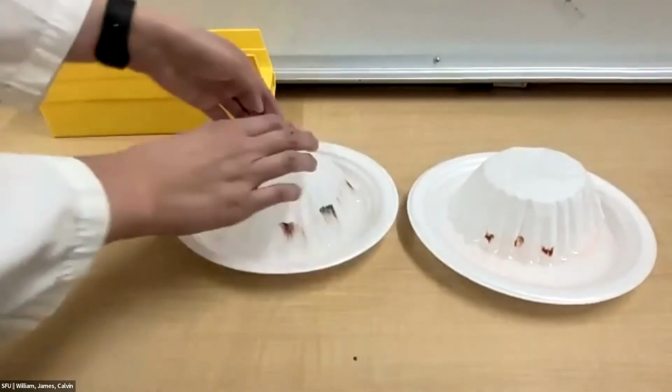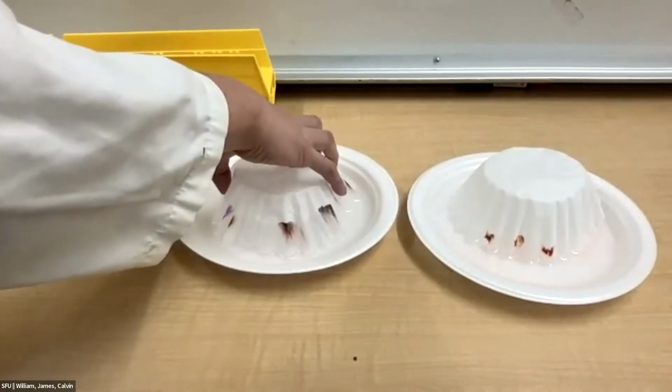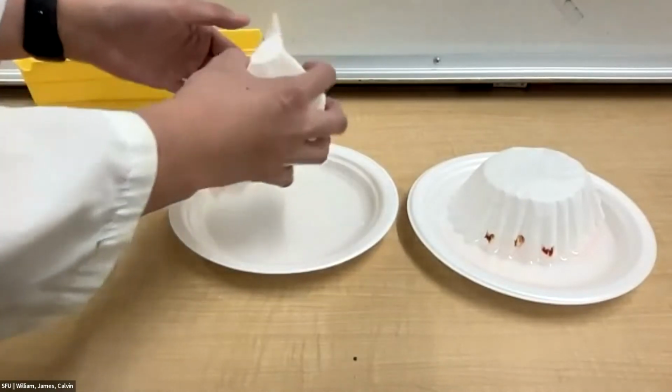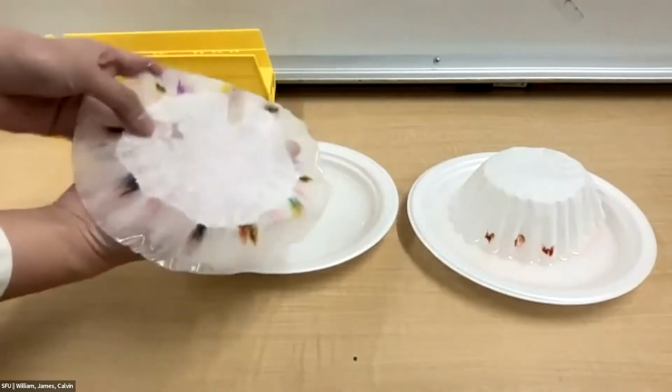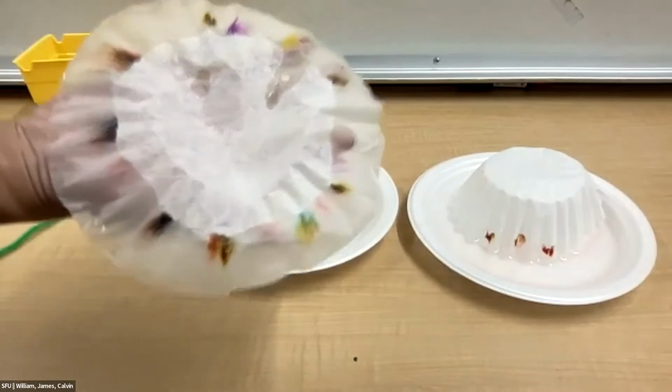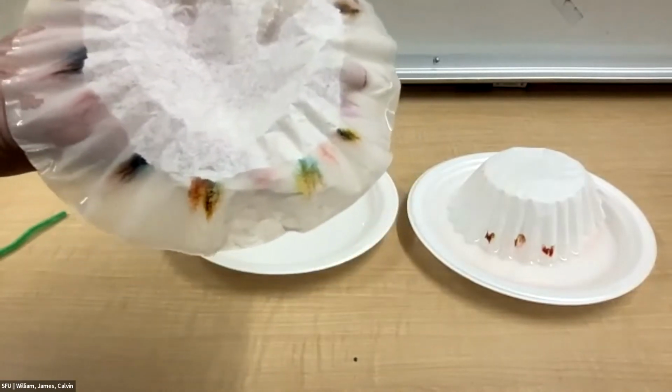So I'll show you here. Once you are happy with how far it goes up, you can see when it dries up even, you're going to get the difference in color in terms of the separation back out.